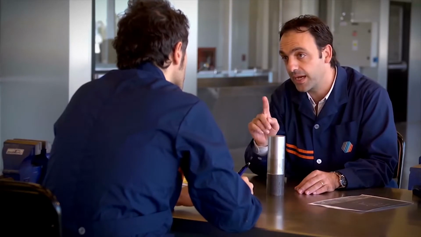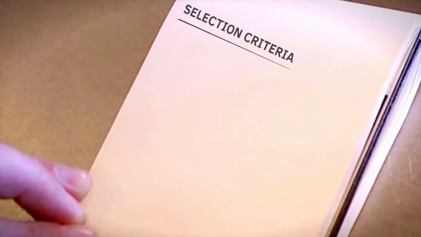Here, write down something I'm going to tell you. First, we have the material of the piece to work on. This is important because it is not the same to machine aluminum as it is to machine cast iron. The piece material is directly related to the material and coating of the insert that we are going to use.